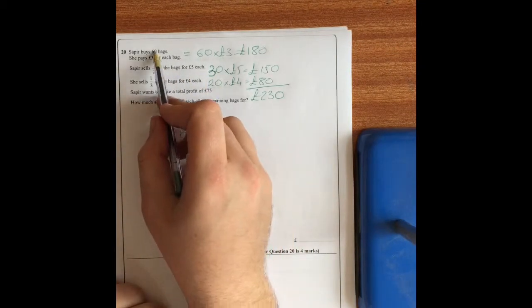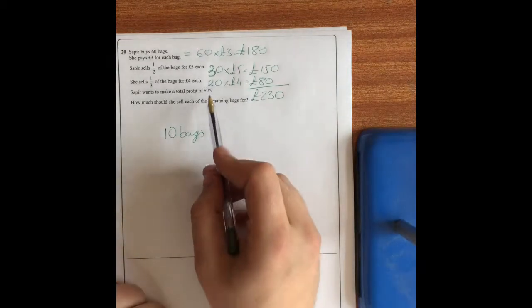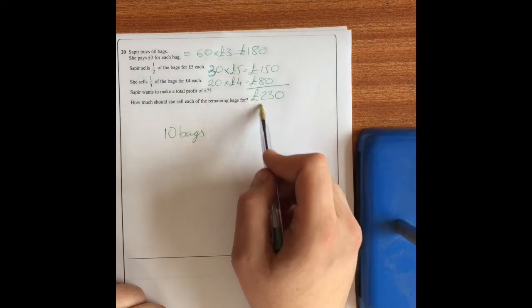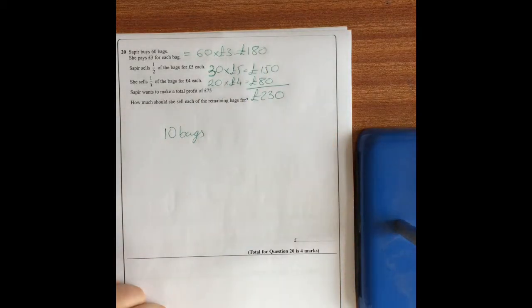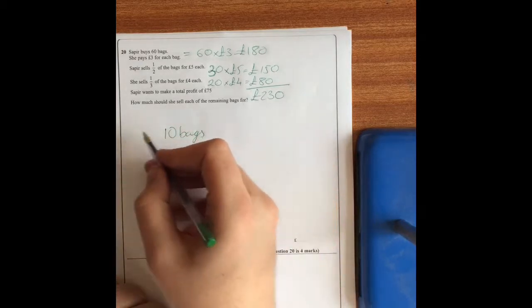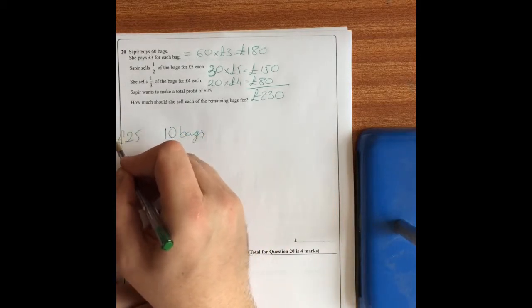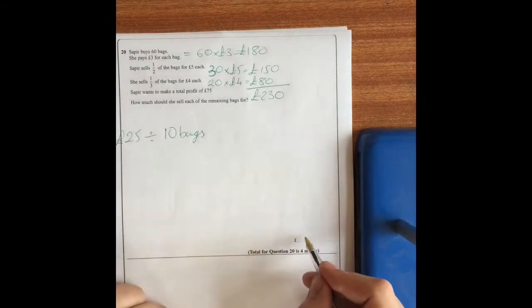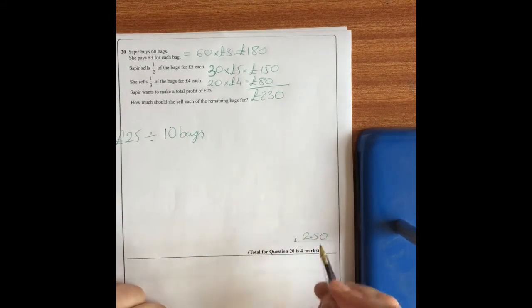30 plus 20 is 50, originally there were 60. And she wants to make £25 profit more. Currently she's made £50. She needs to make another £25. So each of these, if we do 25 divided by the 10 bags, it needs to be £2.50 per bag.